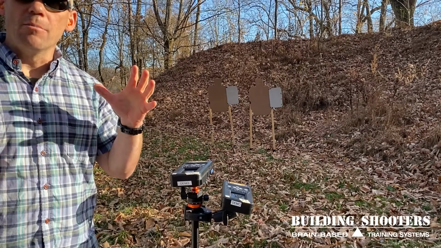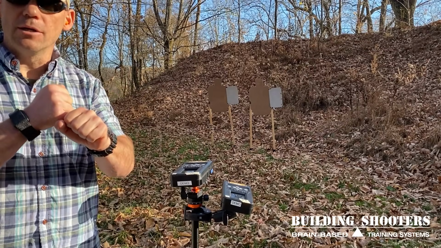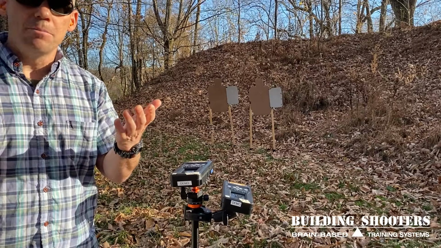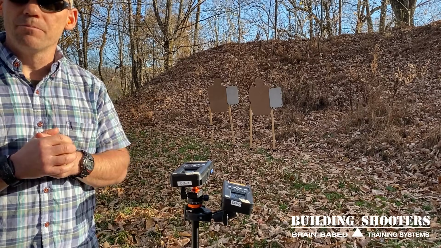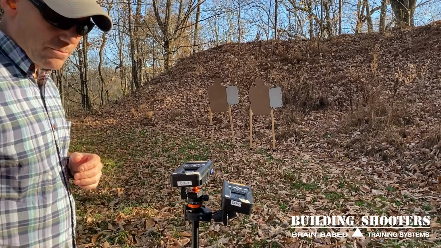So I have to broaden out my vision a little bit and can't just tunnel in on where I expect to see the stimulus because I don't know where it's going to show up. So let's see how this goes.